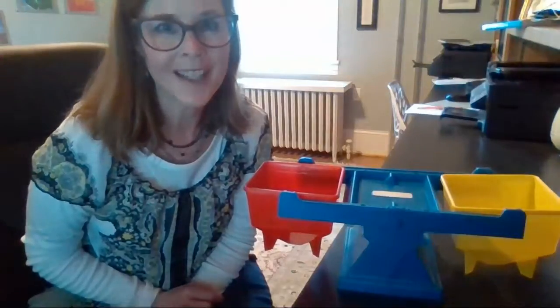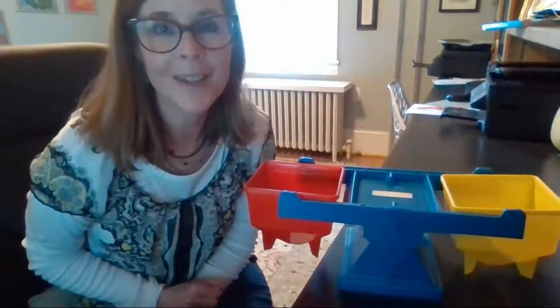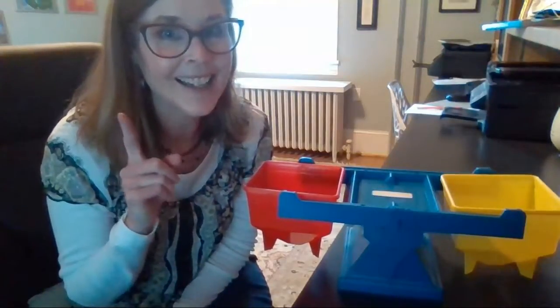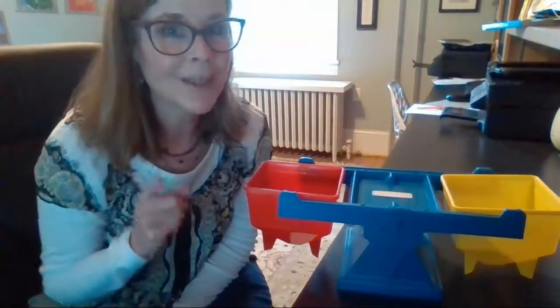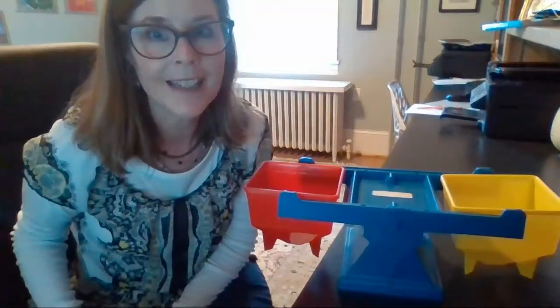When we measure weight, one of the scales we can use is a balance scale. And guess what? You have one in the materials that came with your curriculum for school. So I suggest you go and find it and get it out. And after Mrs. Spencer teaches you how to use it, you can do some cool experiments with weight.